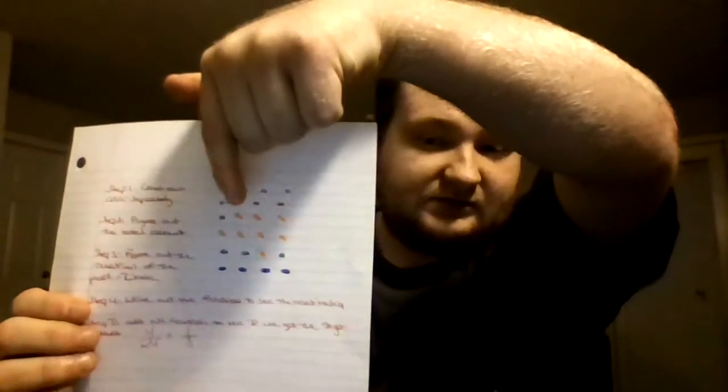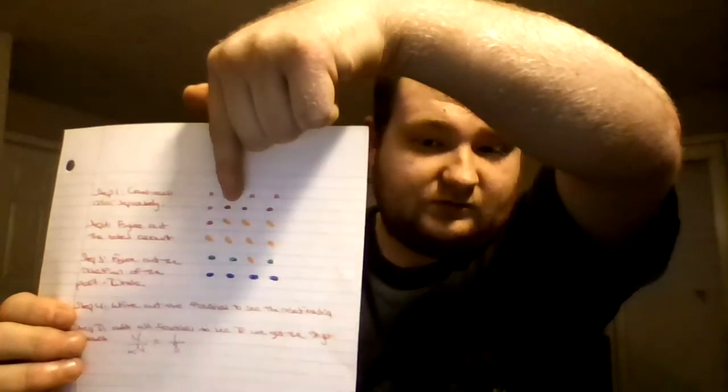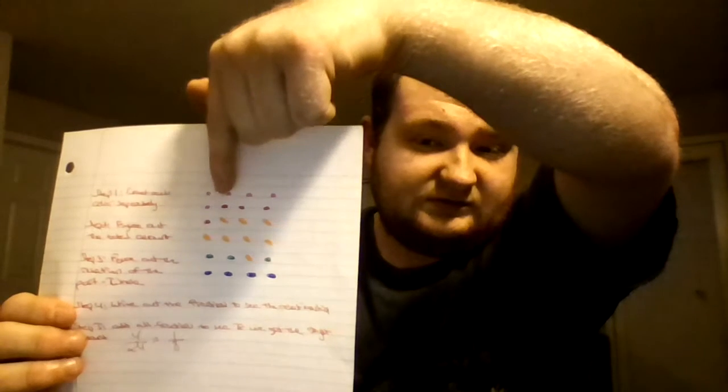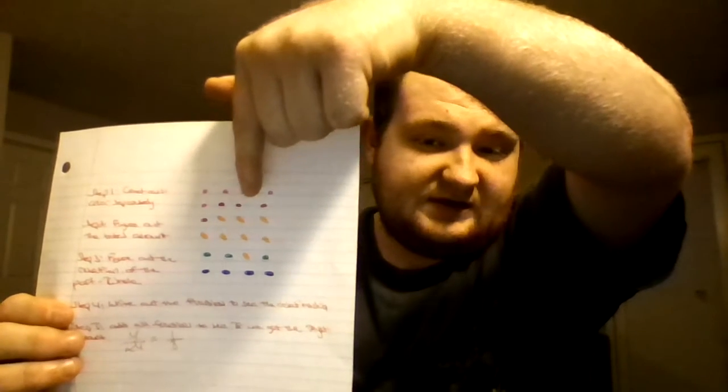Now let's count the red dots. 1, 2, 3, 4, 5. There are 5 red dots. So we can go on a piece of paper and do 5 out of 24. There are 5 out of the 24 dots that are red.